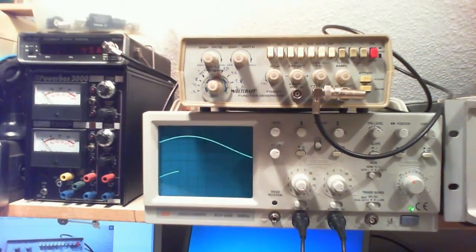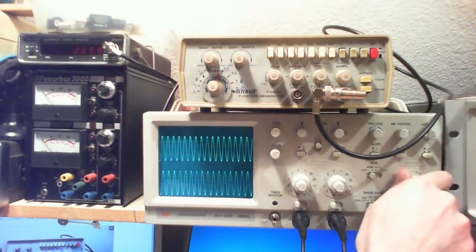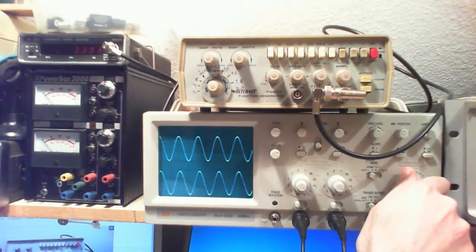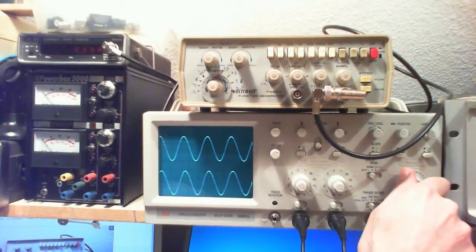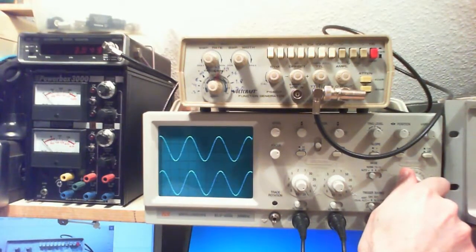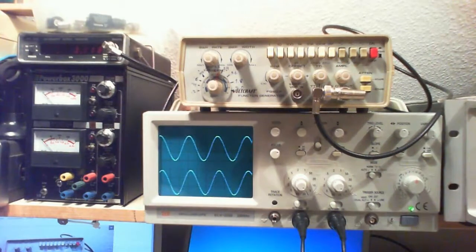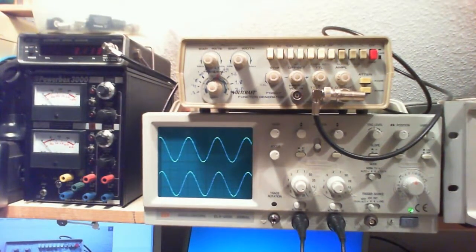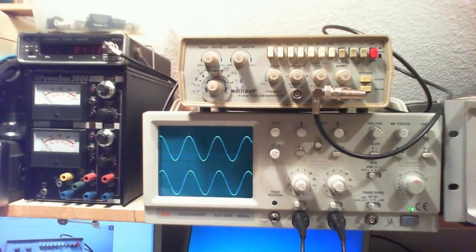I multiply by 10 again and keep increasing, and at about 3 kilohertz or so it starts to fall. At about 3 kilohertz my input and output are the same, 29 volts and 29 volts.